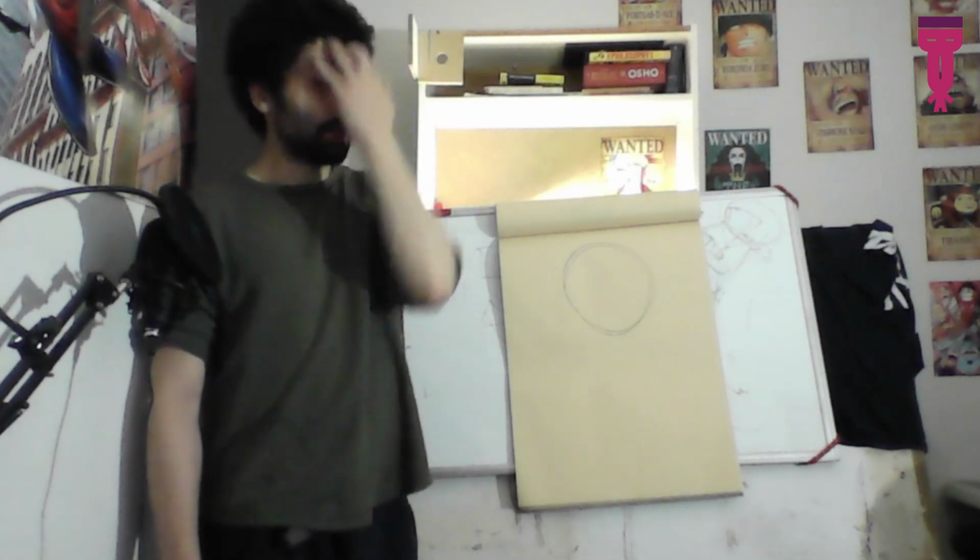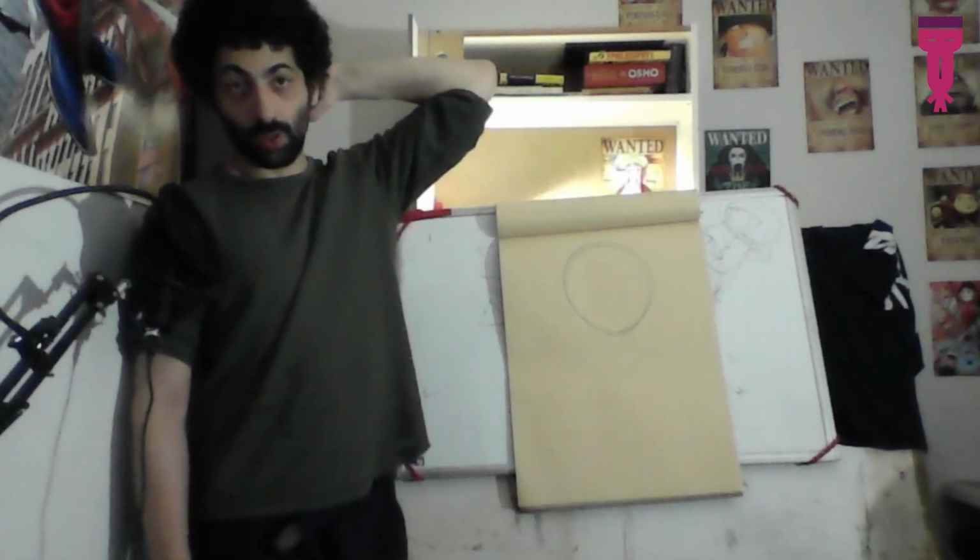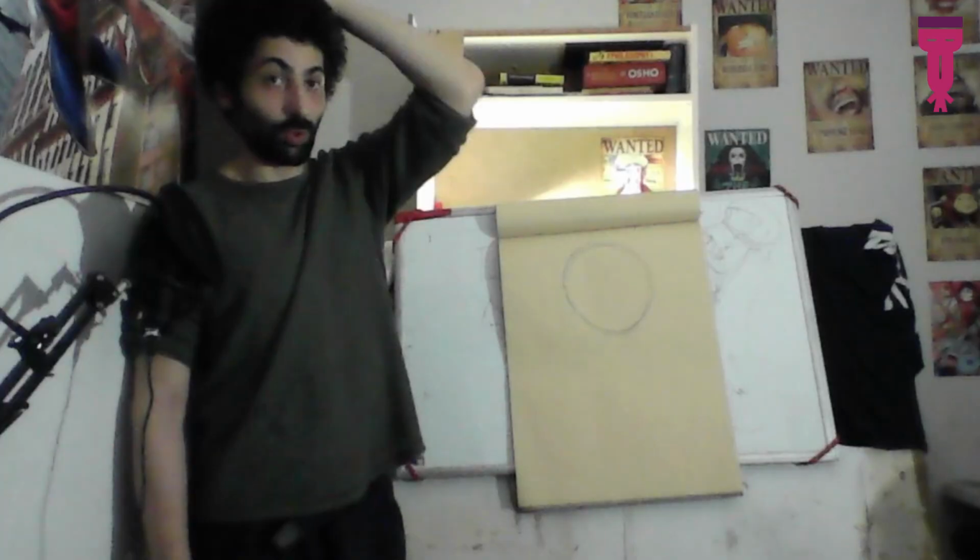But this part of the face here, the frontal part all the way to the back of the skull where it connects to the neck, it's a really perfect circle almost. Not really, but it's really circular, but this side of the head is really flat. Let's get back to drawing.